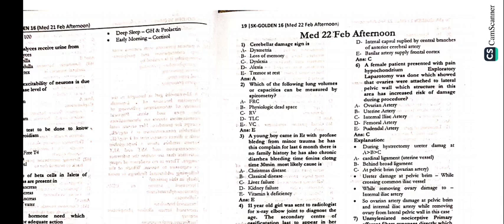तो इस वीडियो में मेडिसिन 22 फरवरी आफ्टरनून का पेपर मैं करने जा रहा हूँ। तो चलें स्टार्ट करते हैं। क्वेश्चन नंबर 1, सेरिबेलर डैमेज साइन इज़ डिसमेट्रिया। Question number 2, which of the following lung volumes or capacities can be measured by spirometry? That is the vital capacity.